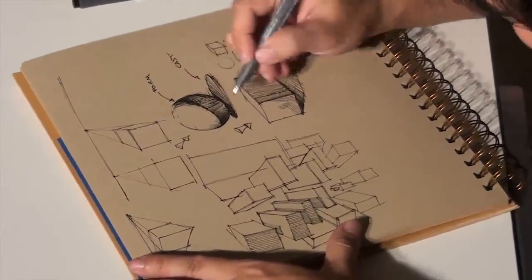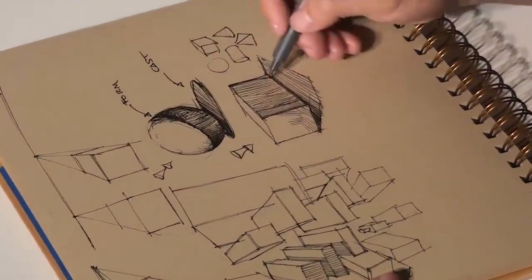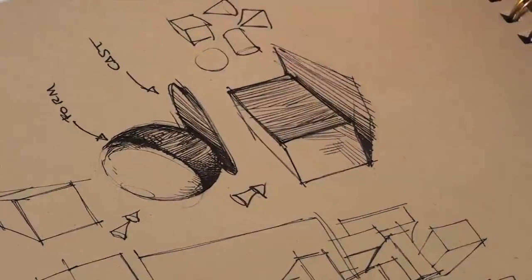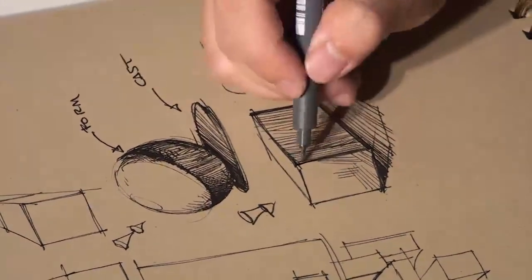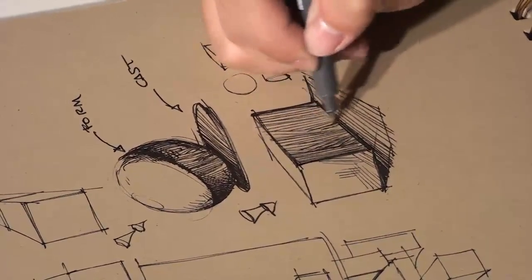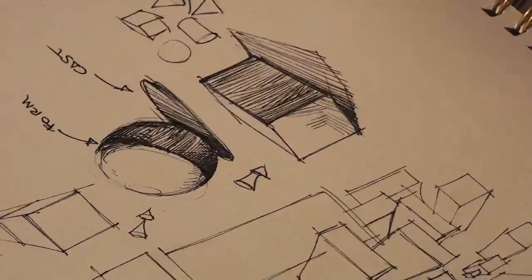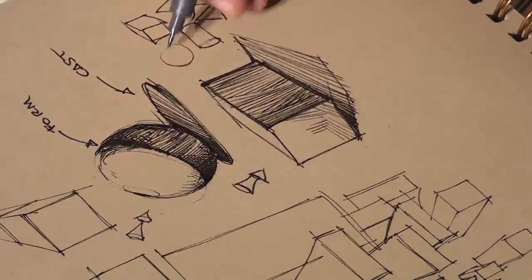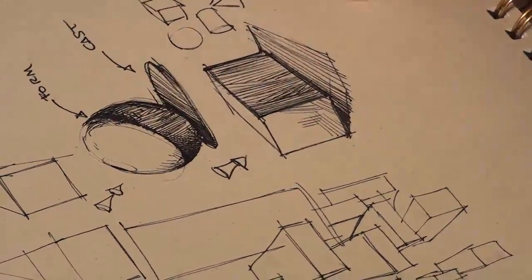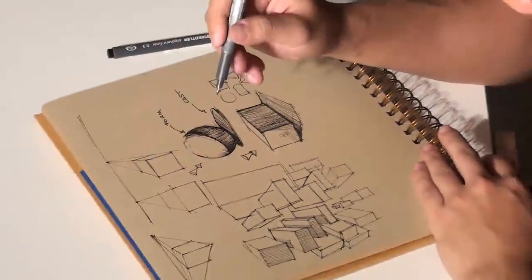No marker, no highlights just yet, just line work. Continue the practice with the pen, getting confident with it. Making sure the lines you're putting down are what you want to put down. And of course, your 1-point and 2-point perspective. These are very basic things.